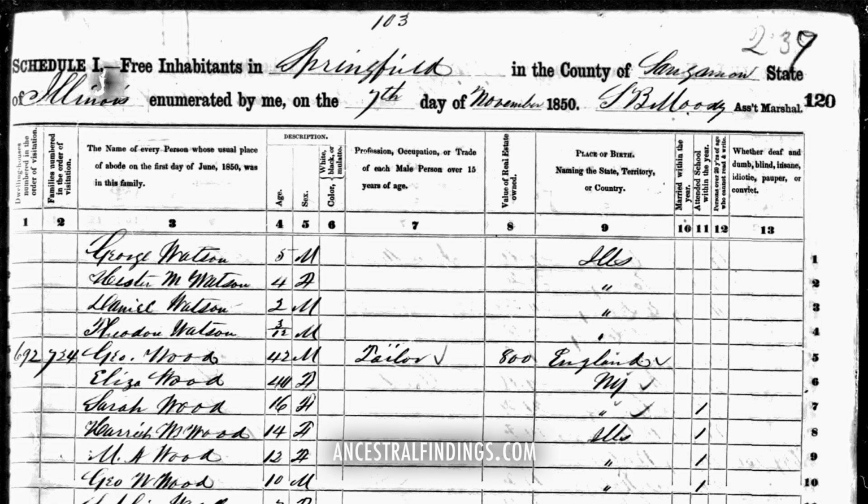This is also a key census for spotting multi-generational households. You might find elderly parents living with grown children, or adult siblings still under one roof. You might see families caring for orphaned nieces or nephews, or newly married couples starting out with a parent living nearby. These arrangements often tell you something about the family's values, health, or finances.